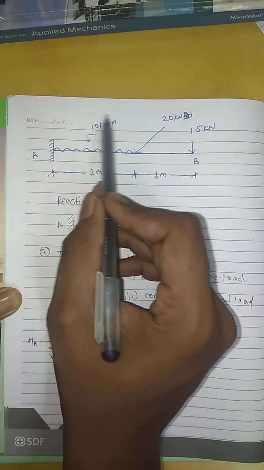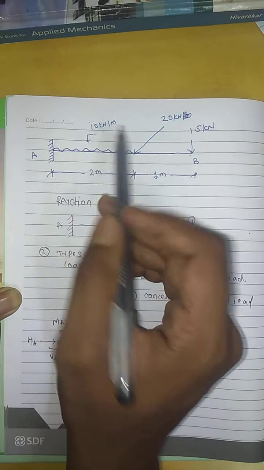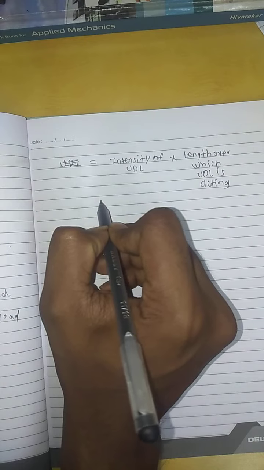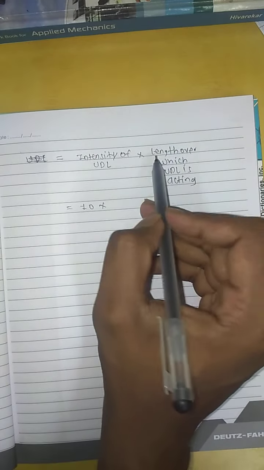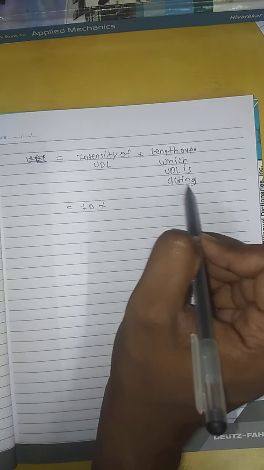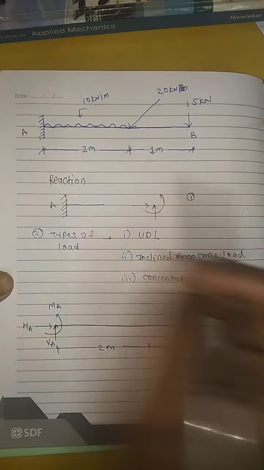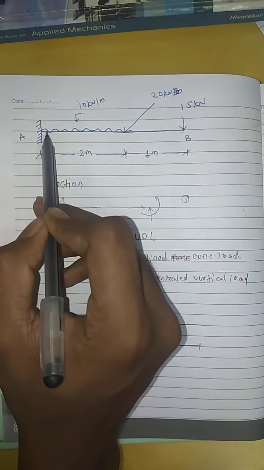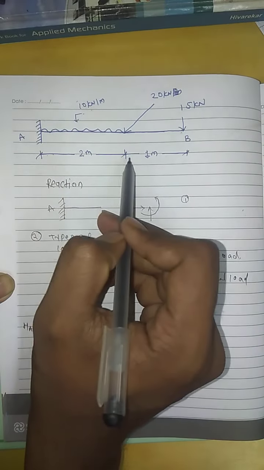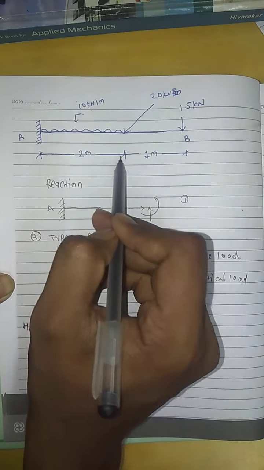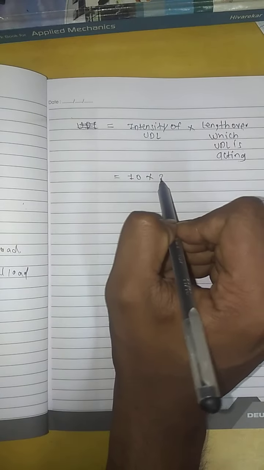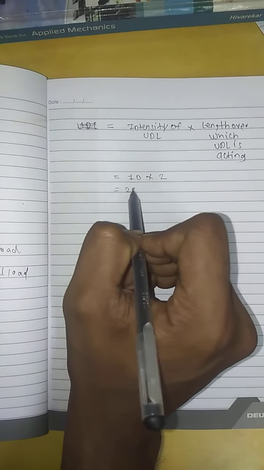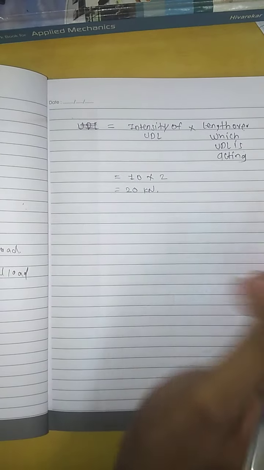If you see this figure, the intensity of the UDL is 10 kilonewton per meter. So just write here 10. Clearly you can see over 2 meter span the load is acting. So just multiply here by 2. So you will get a 20 kilonewton load.